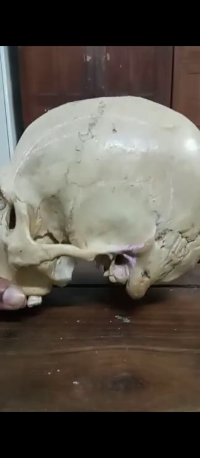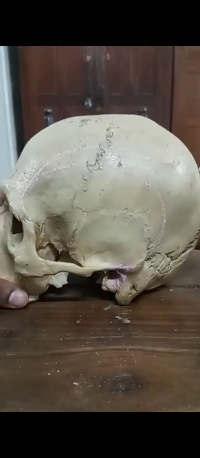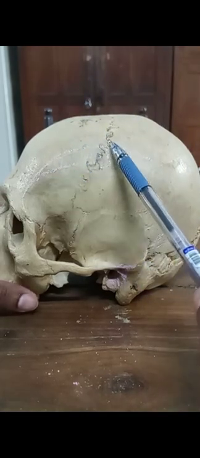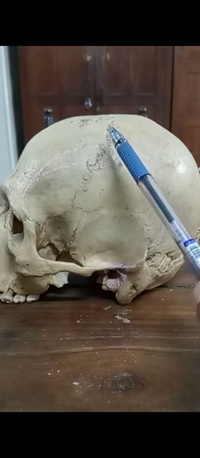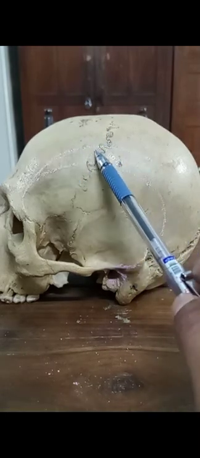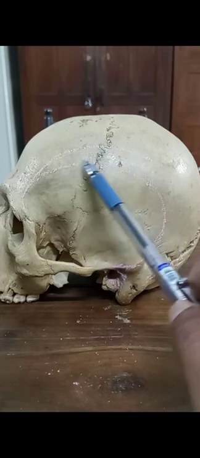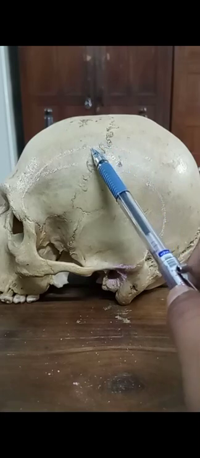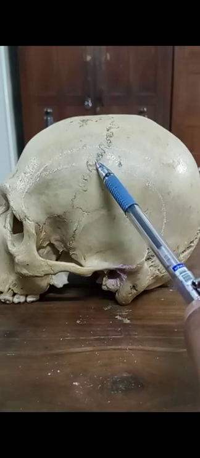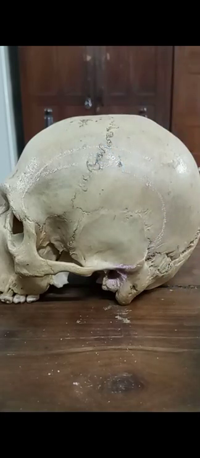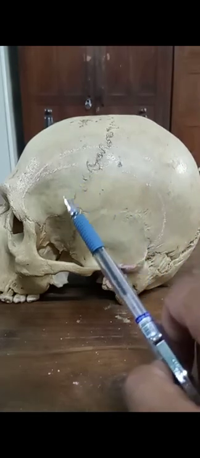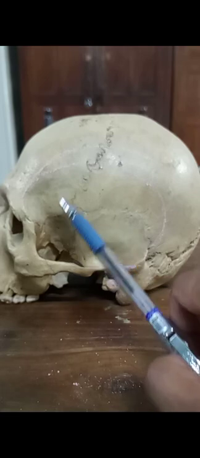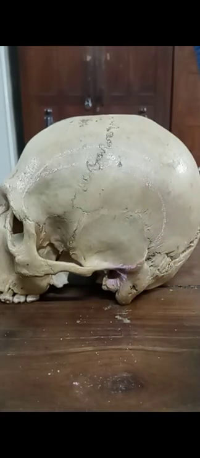Now coming to the important attachments seen in Norma lateralis. First, temporal fascia. Temporal fascia is attached to the superior temporal line and area between the two temporal lines. Now coming to the temporalis muscle. Temporalis muscle arises from the whole of the temporal fossa.